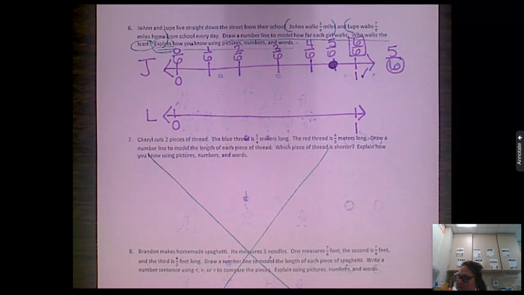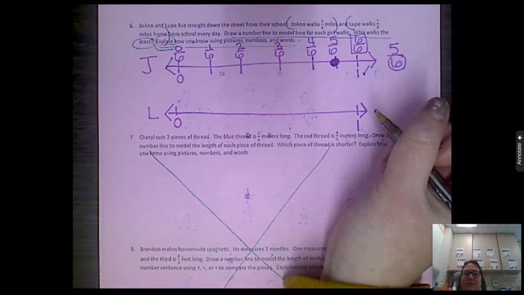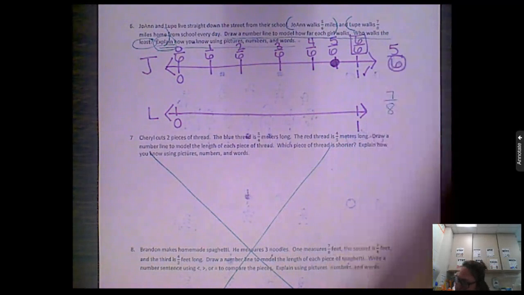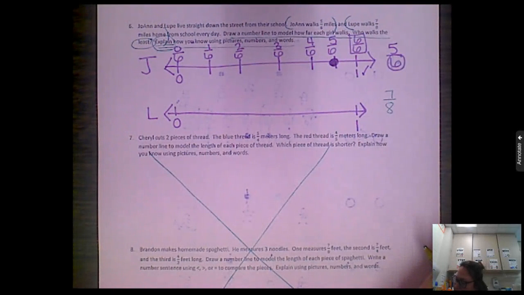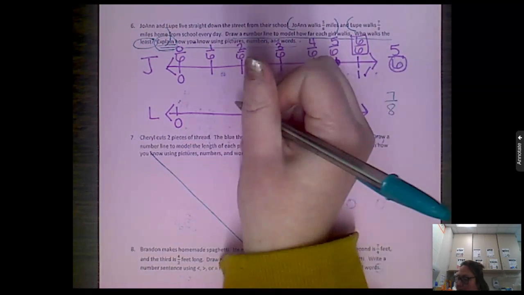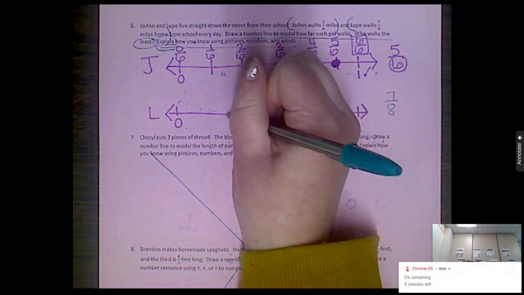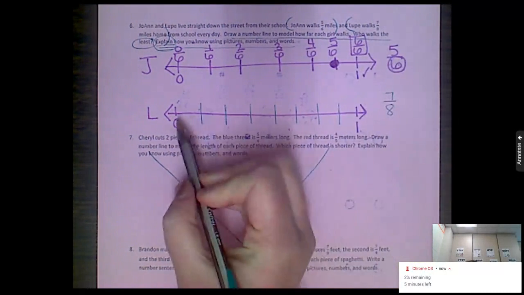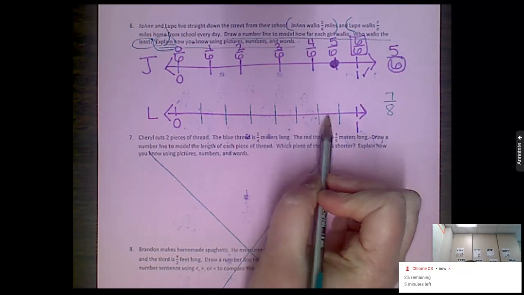I'm going to do Lupe in my other color. So you can use your colored pencil. All right, so for Lupe, she walks 7/8. So let's put 7/8 right there. Okay, and to get 8ths, I'm going to first of all split it in half. I'm going to split my halves in half, and that gives me 4ths. And then my 4ths, I'm going to cut those in half to get 8ths. 1, 2, 3, 4, 5, 6, 7, 8.